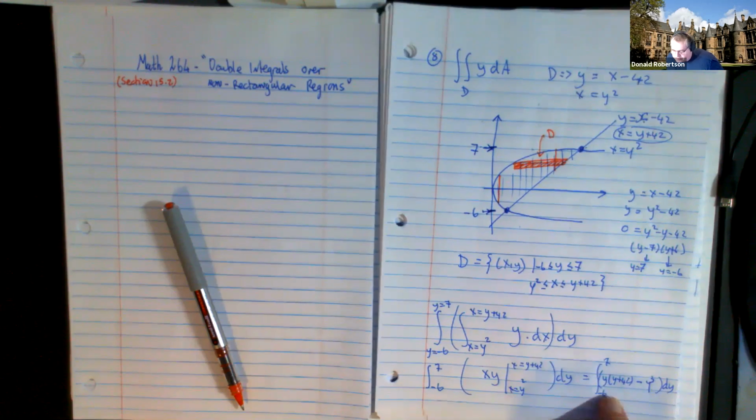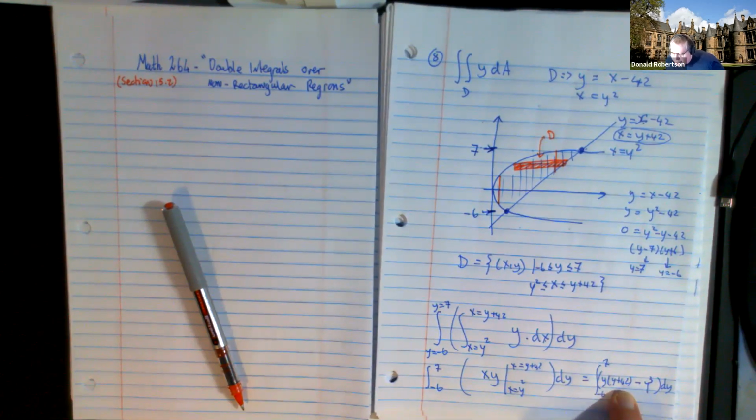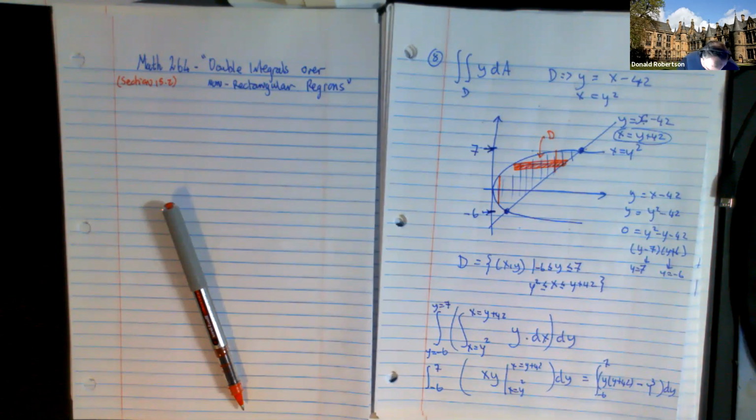Okay, there's a little bit more work to do here, but I'm going to stop here. Wouldn't you distribute this and then just integrate a polynomial in terms of y? So it would be a Calc 2 question, and basically power rules, adding 1 to the power and dividing by that new power.